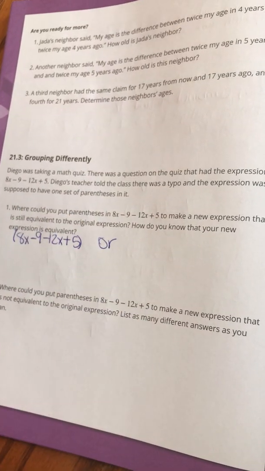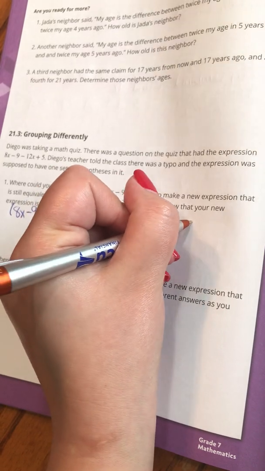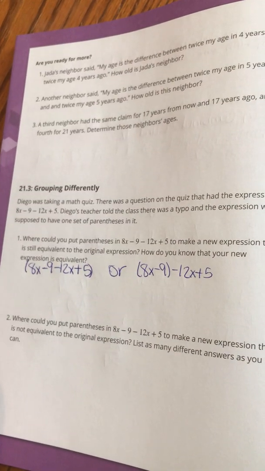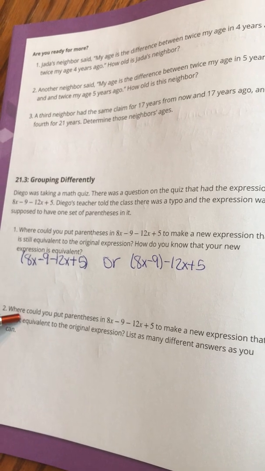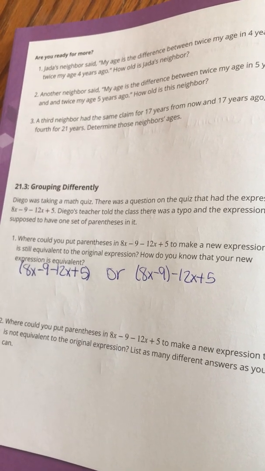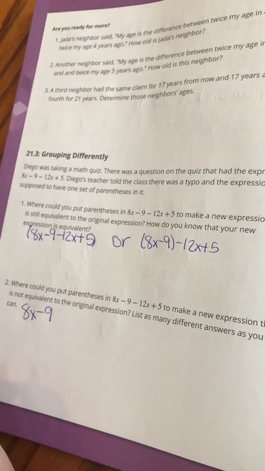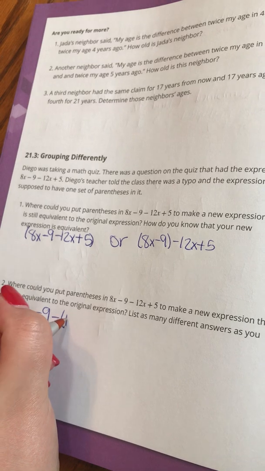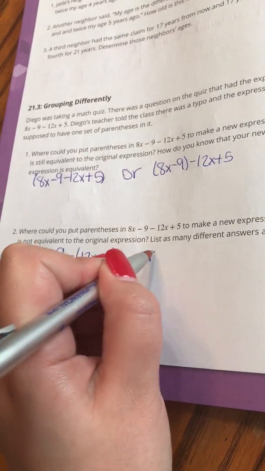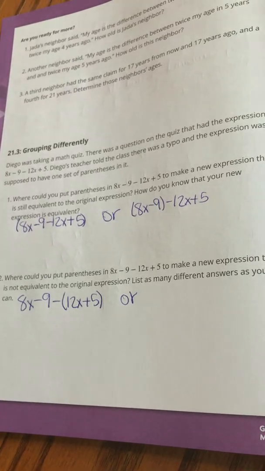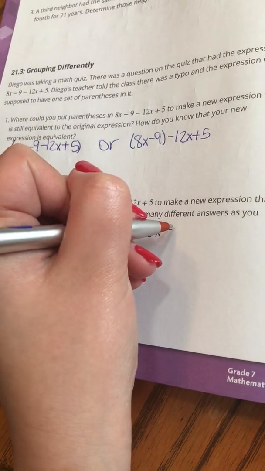Or you could put parentheses around the first part of the expression. Okay, so either one of those will work. So now we need to figure out where to put the parentheses to where the expression does not equal that expression. So I could do this. Put parentheses around the 12x plus 5. Or, I'm just going to show you two different options, but there's like 5 options that you could possibly do.